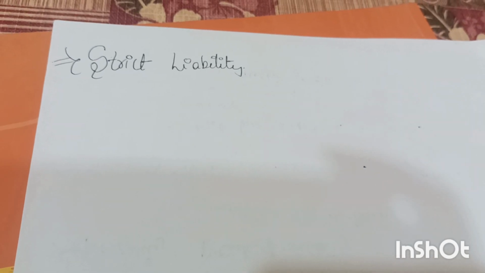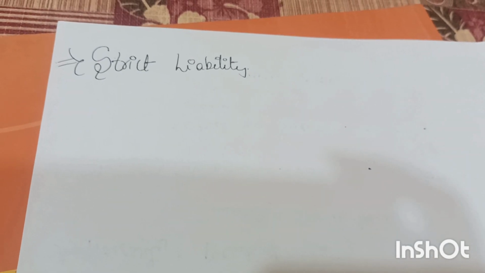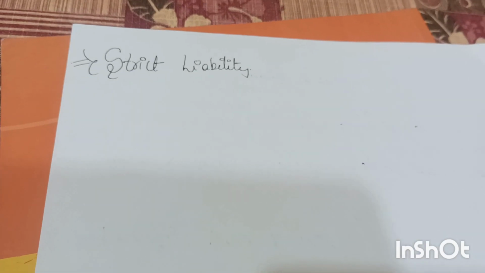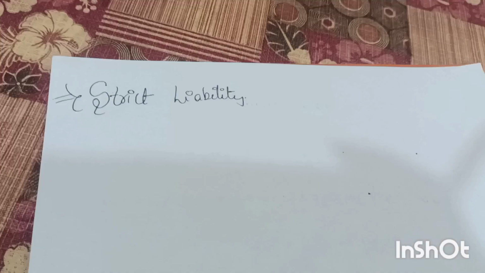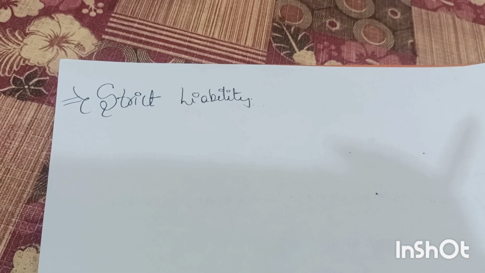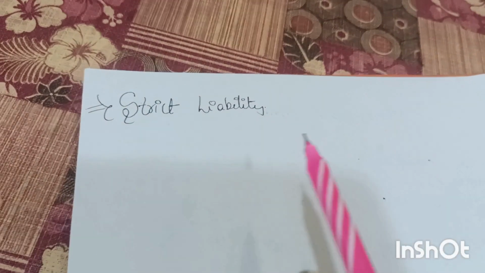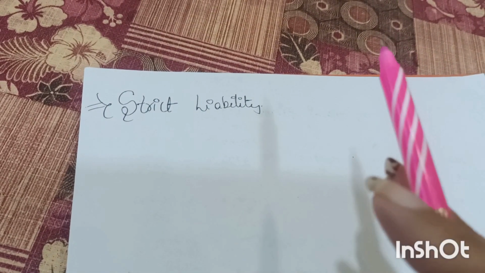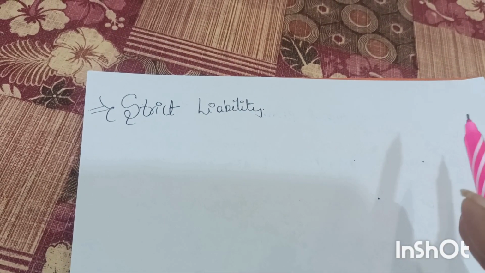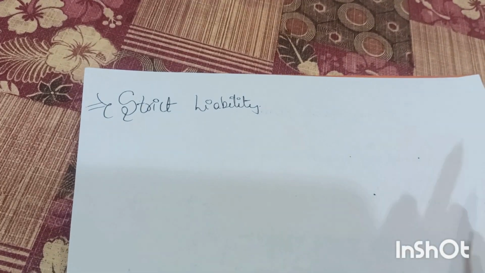Hello everyone. Today we'll be studying strict liability and absolute liability. First we'll be studying strict liability. In strict liability, a person will be liable even if he was not negligent or did not intend to harm the other person.